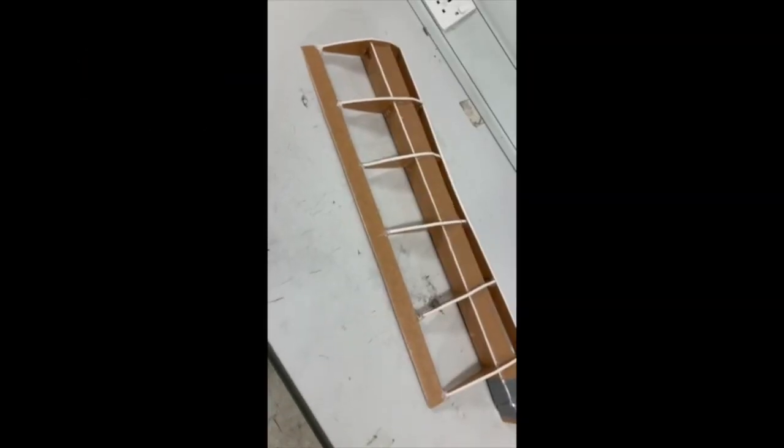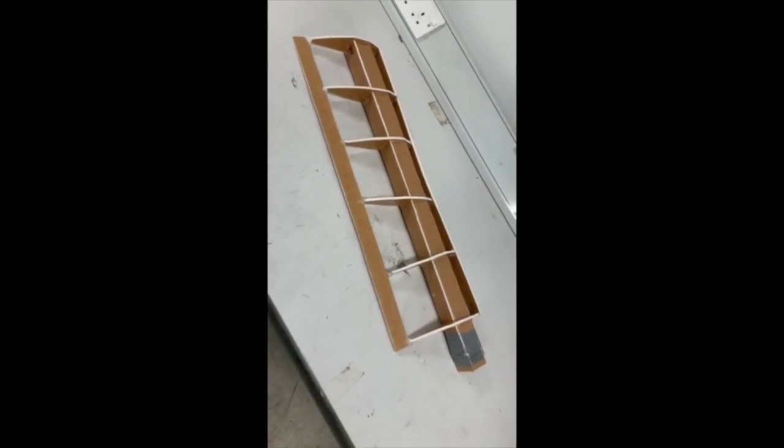Further improvements such as laser cutting parts would have made this design look more professional.